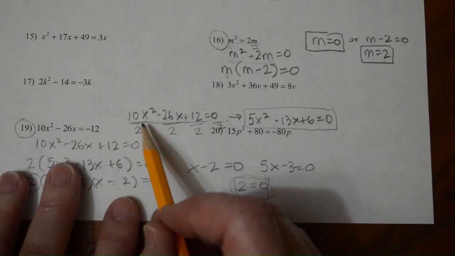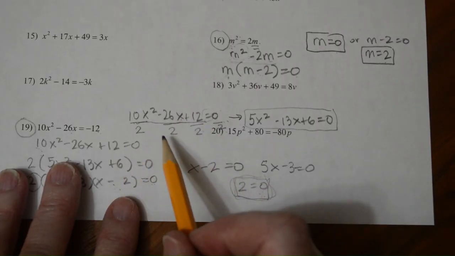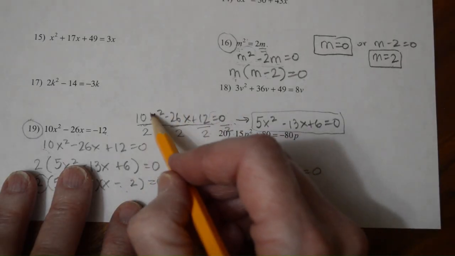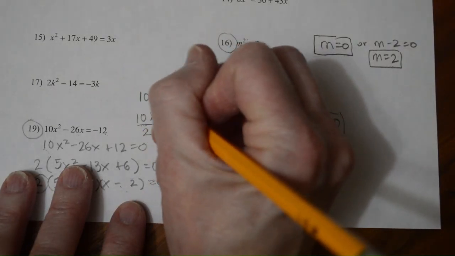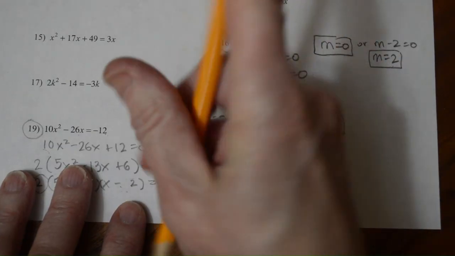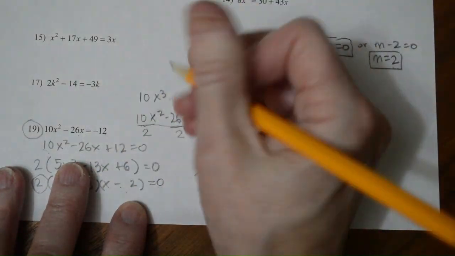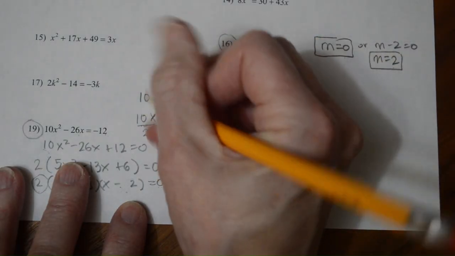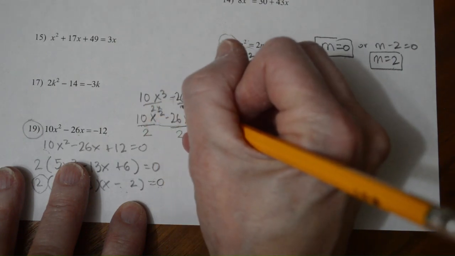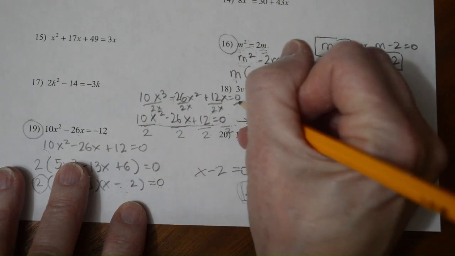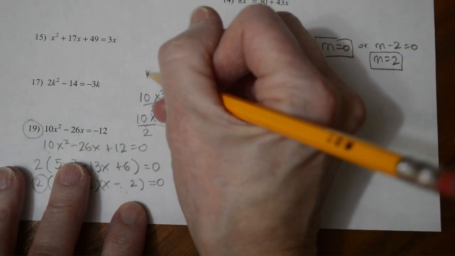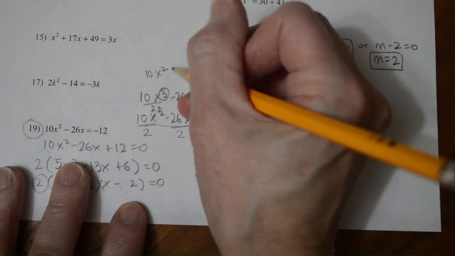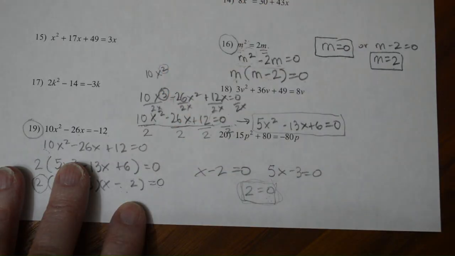Now, let me caution you, if there had been an x also in common for each of these, you cannot divide by x. If there was an x everywhere, let's say we had 10x cubed minus 26x squared plus 12x equals 0, and I divide everything out by 2x, this is going to give me 10x squared, but I was expecting 3 solutions, and in this new equation, I'm only going to get 2.